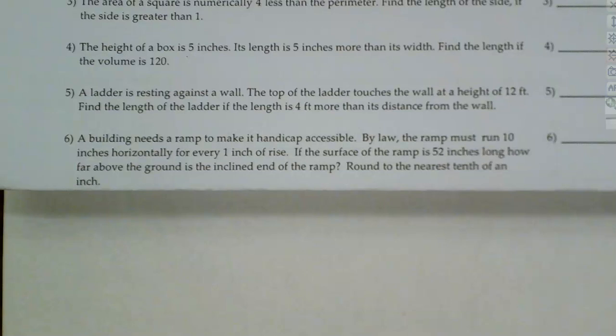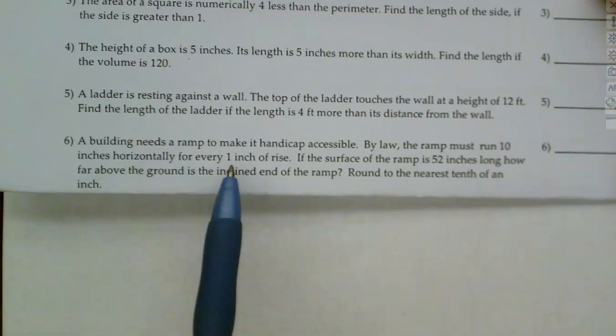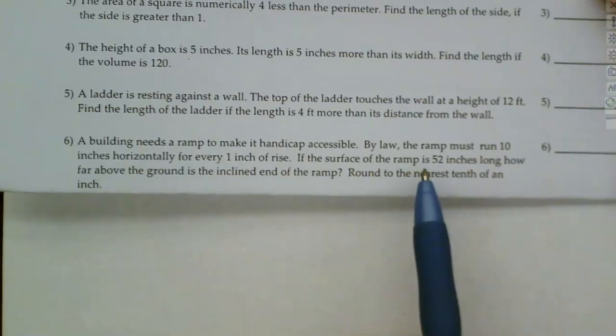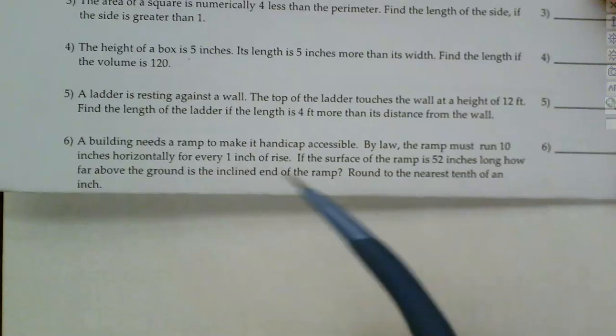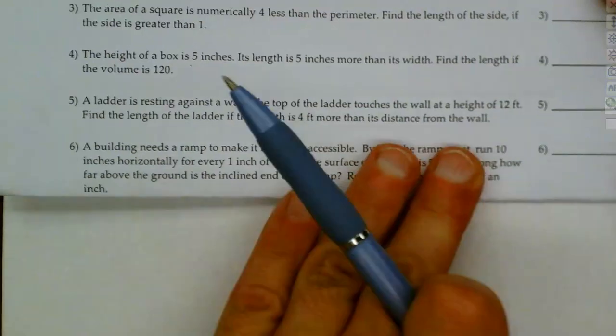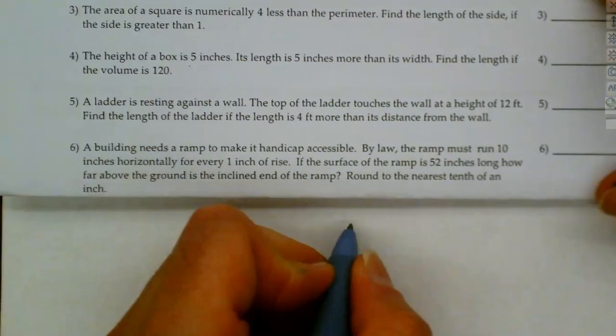It says, a building needs a ramp to make it handicap accessible. By law, the ramp must run 10 inches horizontally for every 1 inch of rise. If the surface of the ramp is 52 inches, how far above the ground is the inclined end of the ramp? And we want to round to the nearest tenth of an inch. So let's try to draw our picture.